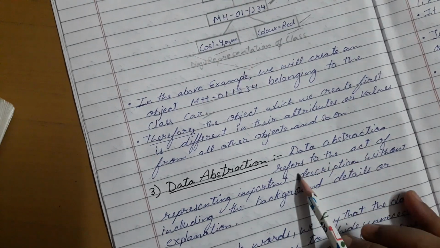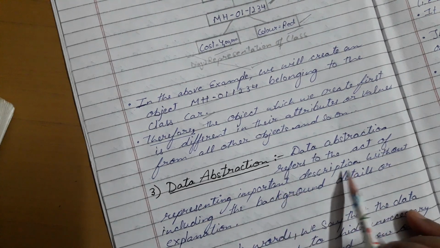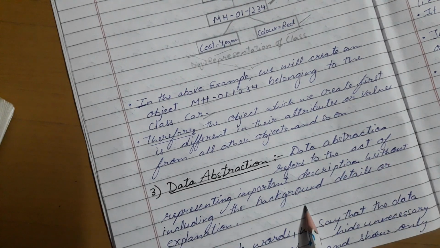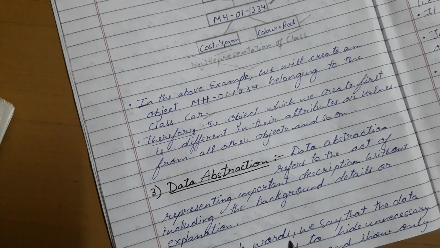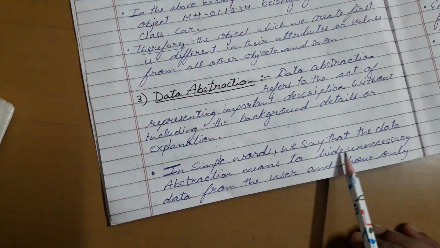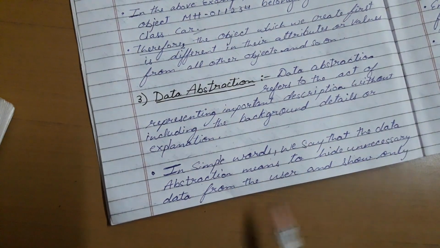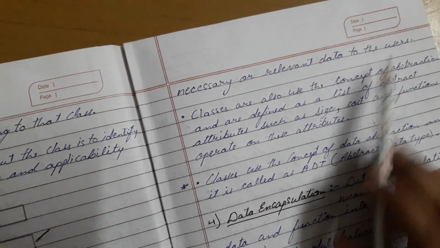So data abstraction refers to the act of representing important description without including the background detail or the explanation. So in simple words, data abstraction means to hide the unnecessary data from the user and show only the necessary or relevant data to the users.